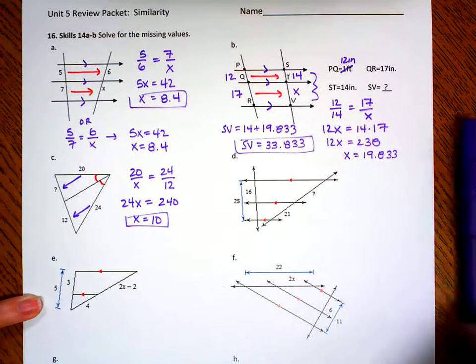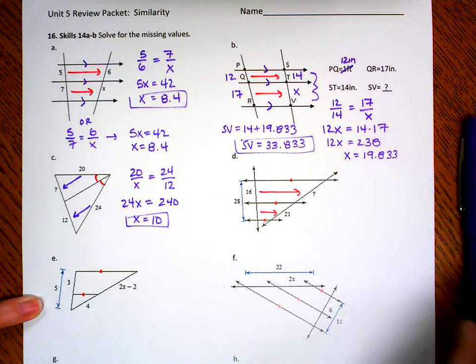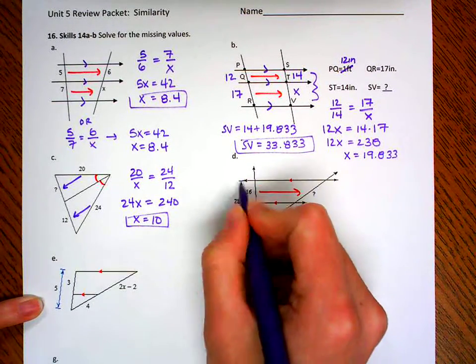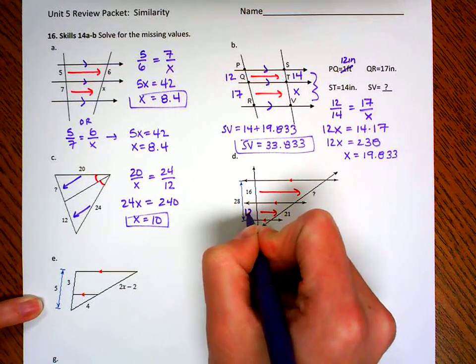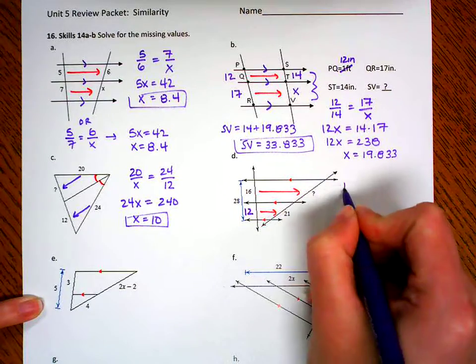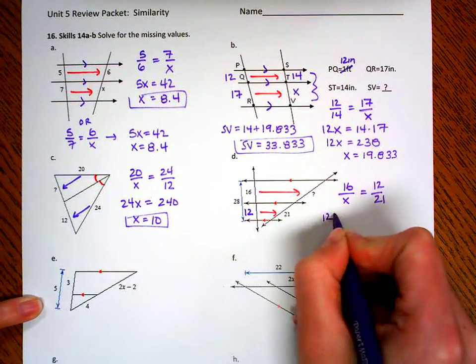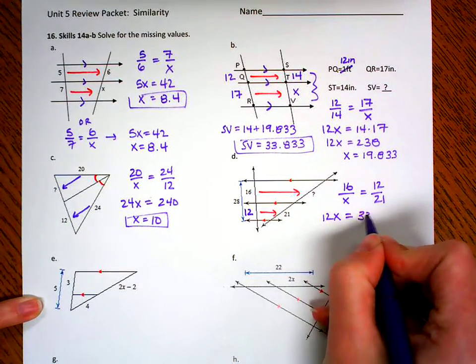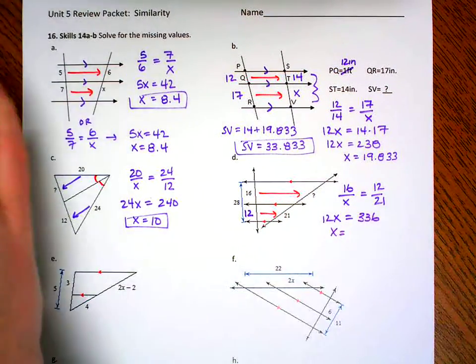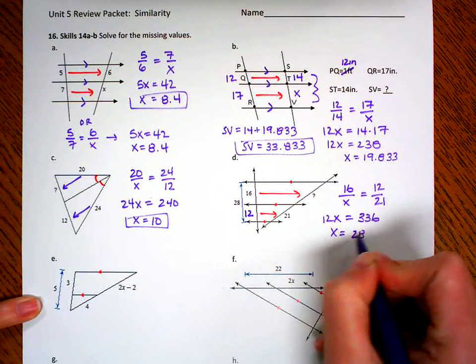Okay, let's look at D. We've got these parallel lines, so this over this equals this over this. Since this whole thing is 28, and we've already used 16, I'll take 16 away from 28, and I get 12. So I'll do 16 over x equals 12 over 21. I'm going to cross multiply. I'm going to divide both sides by 12. Oopsies. And I get x equals 28.